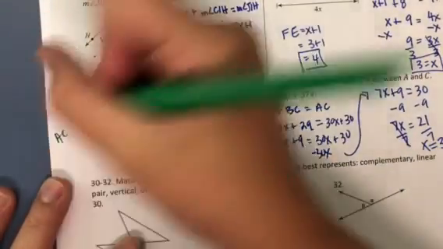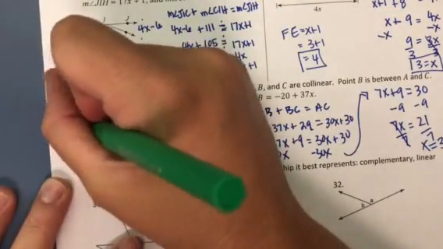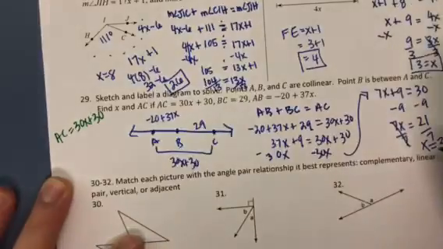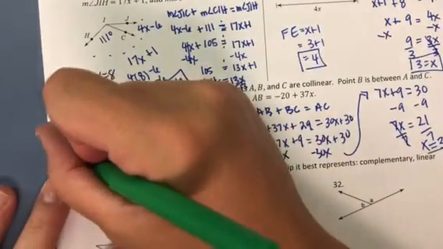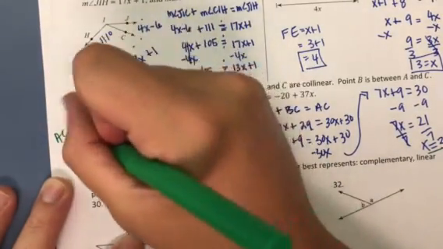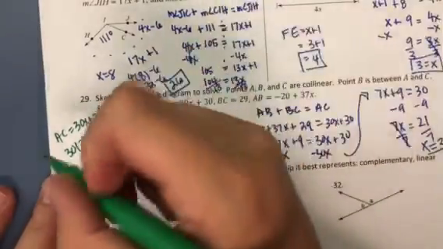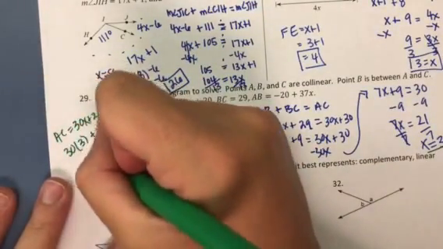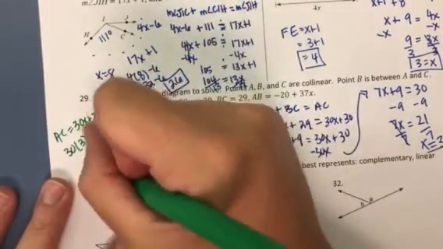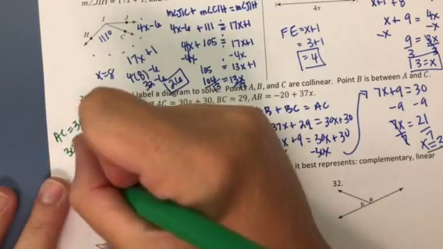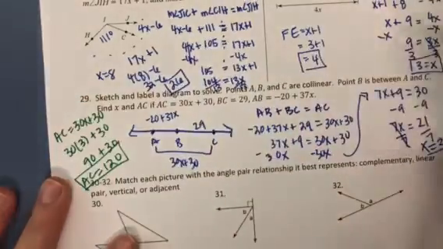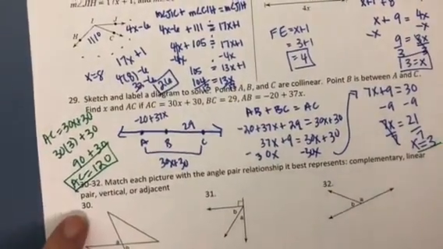So if AC is 30x plus 30, I just substitute 3 in for x. So 30 times 3 plus 30. 30 times 3 is 90. 90 plus 30 is 120. So the length of AC is 120 units.